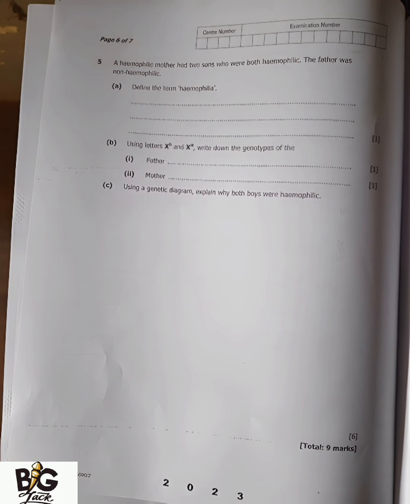Okay, so let's try to answer question A, which is saying define the term hemophilia.